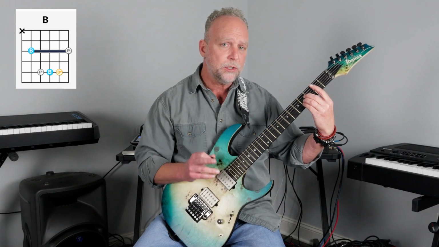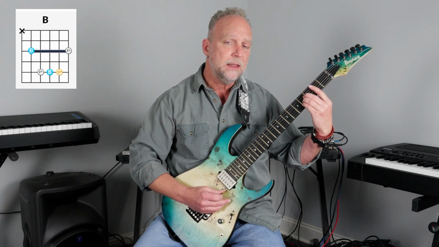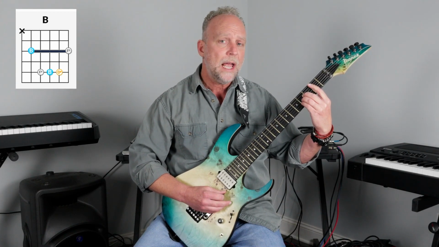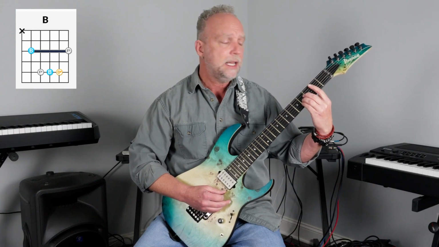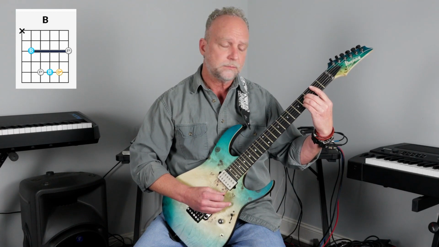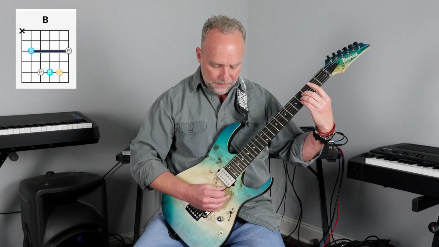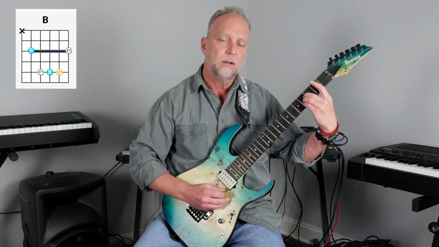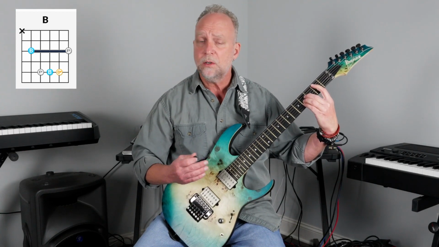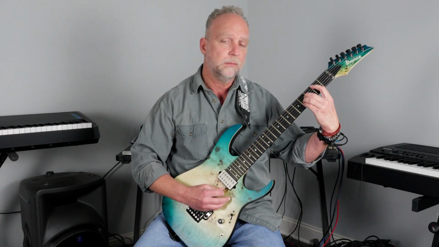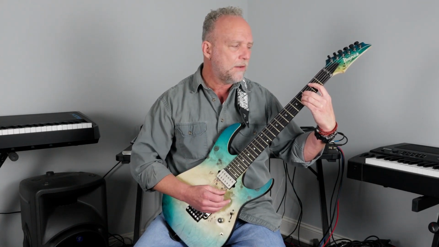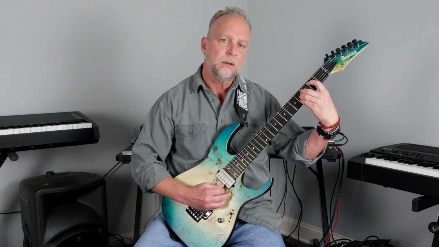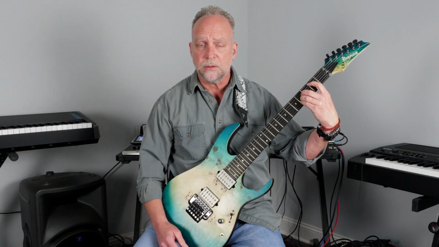Now you do not have to play this F sharp on the E string, or string 1. You don't have to play this if you choose not to. Again, this is the 5th right here. If we eliminate this string and just don't even pick it, we still have a root, 3rd, and 5th, which still gives us B major. So we really don't have to play string 1 here. We can just lift that up, and it is still a B major.